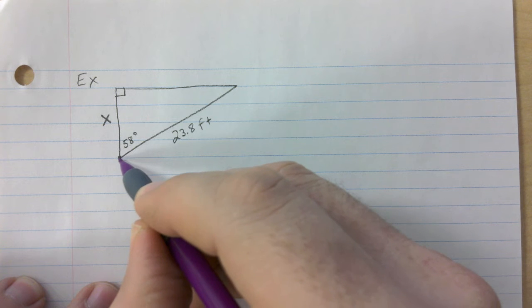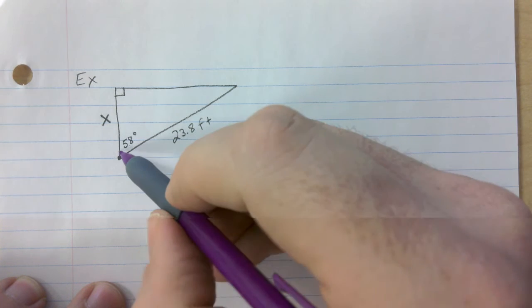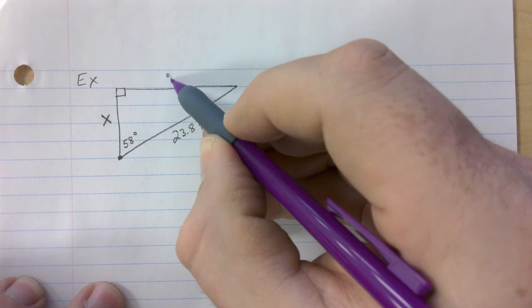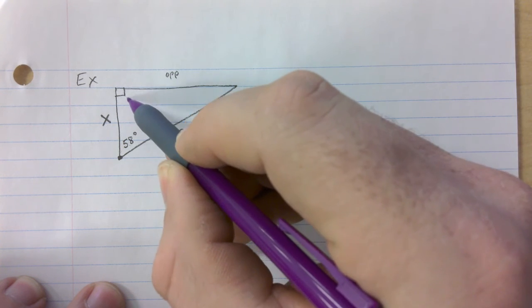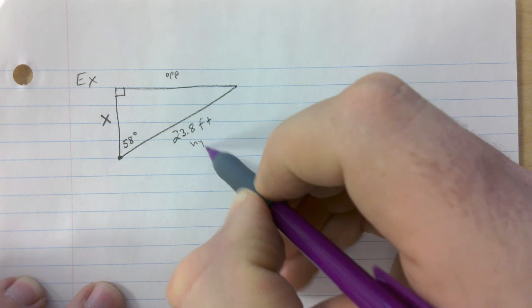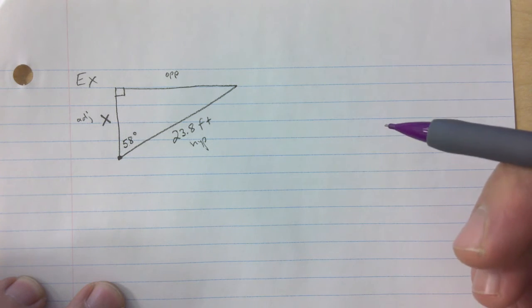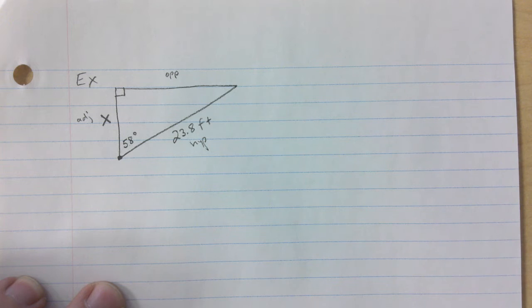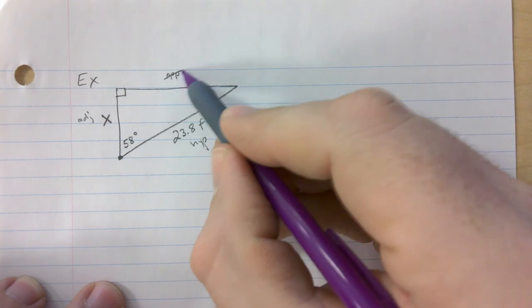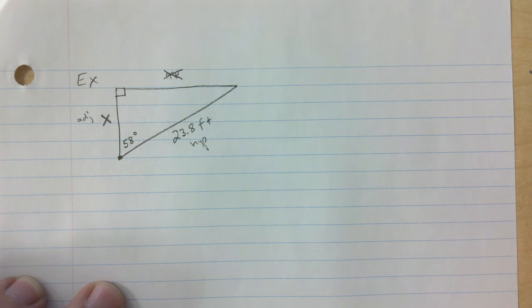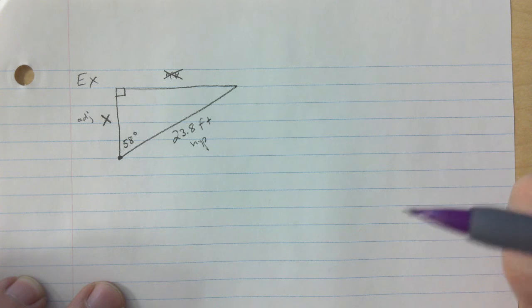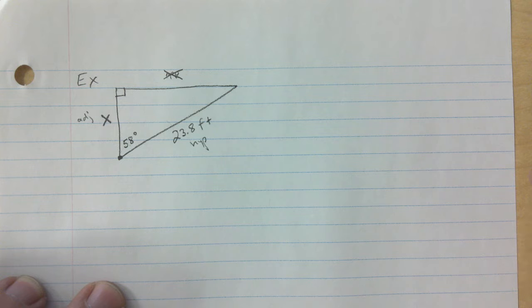We identify a reference angle. Then we label. You go across, opposite. Across the 90, you have your hypotenuse. This must be the adjacent side. Now you're going to cancel out one of them. Which one are you going to cross out? It's this one right here. You cross out the opposite in this case because you don't know what it is and you're also not asked to find it, so cross it out.